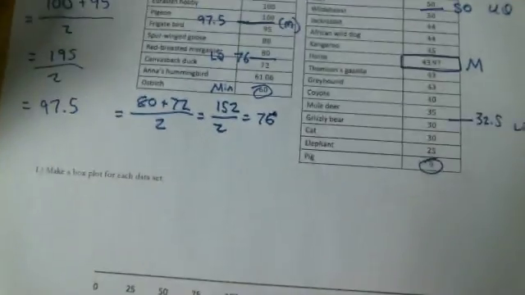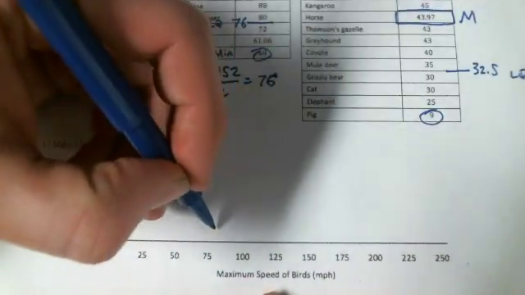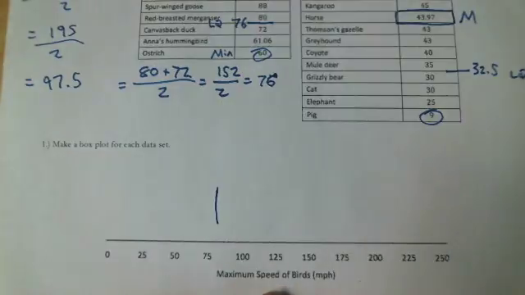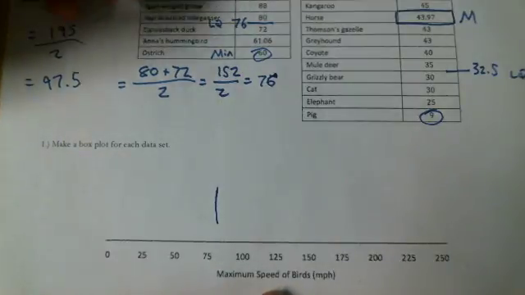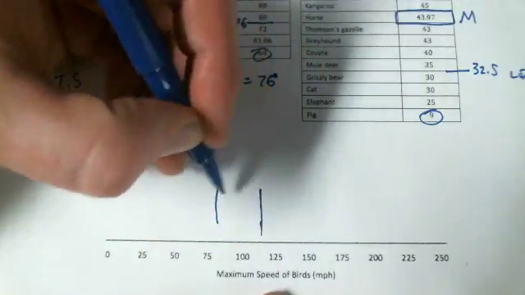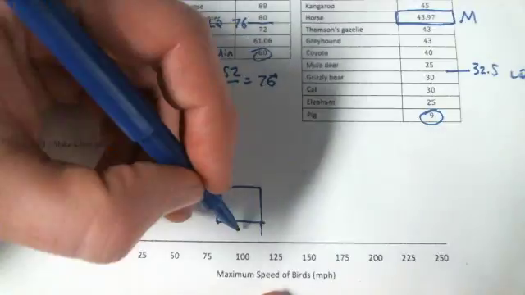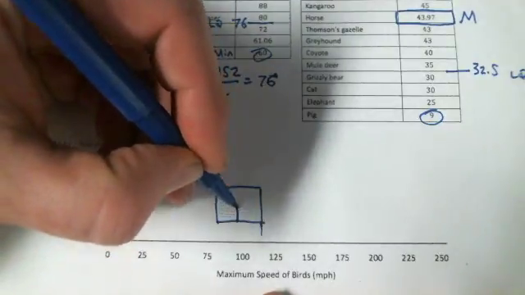Let's start with our birds here. And for our birds, our lower quartile was 76, so roughly here. And for our upper quartile, it was 105.5, so it's right about here. Whoops, didn't need to go that deep down there with my box. Then my median is about 97.5, almost to 100.